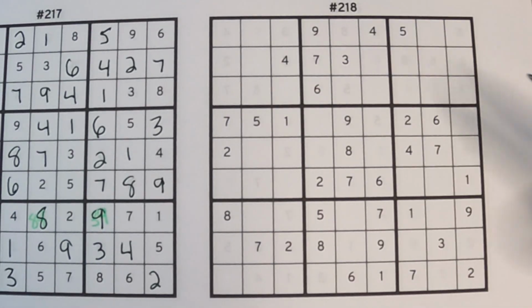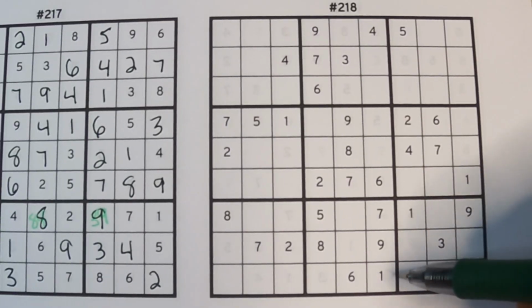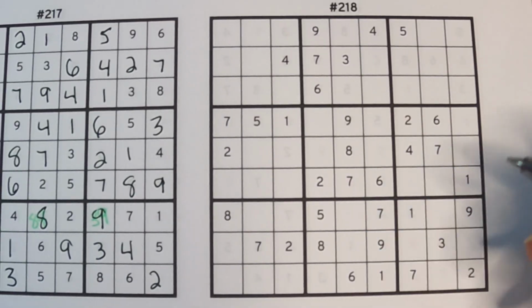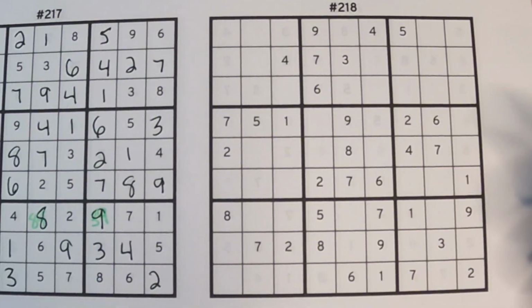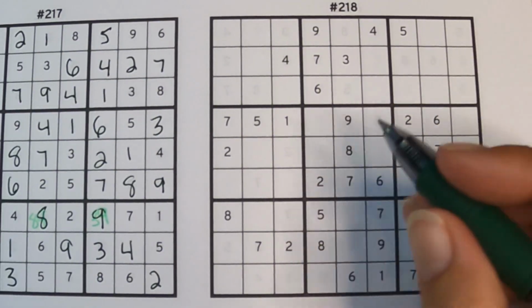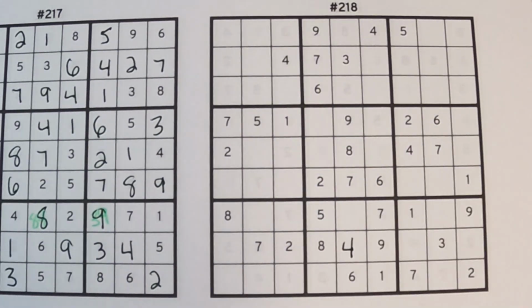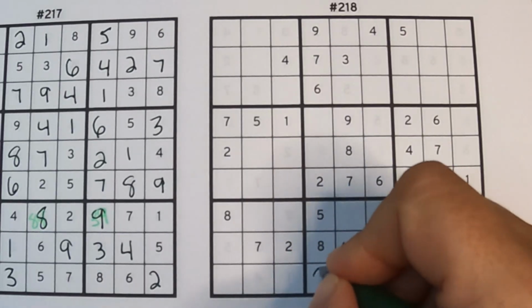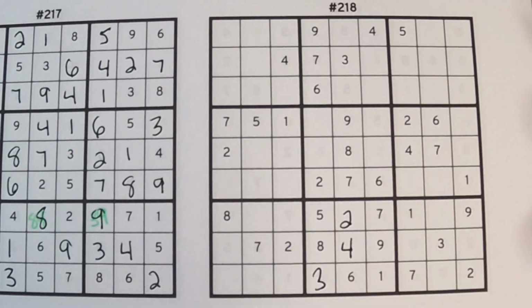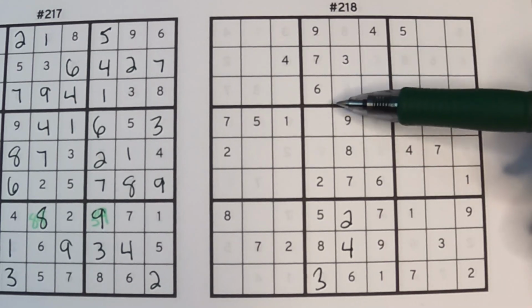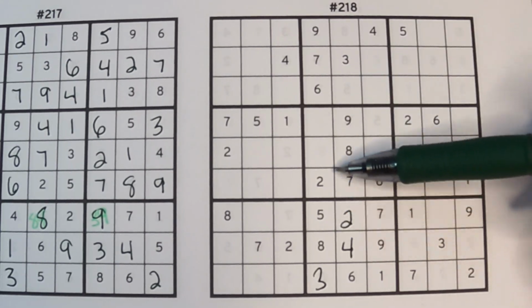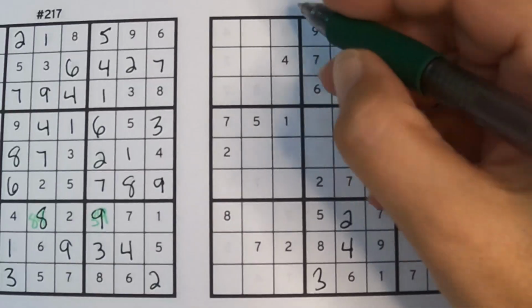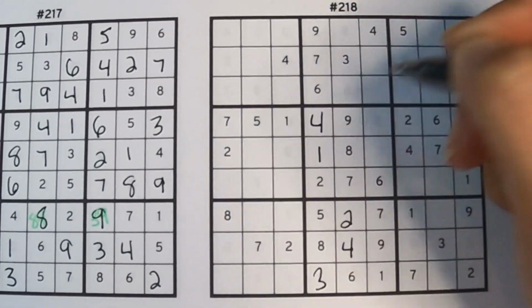Looks like today we're doing puzzle number 218. If we start with this box, we're missing 2, 3, and 4. We've got 2 and 3 here, so this is our 4. 2 here, so 3, 2. For this column now, we're missing 1 and 4. We've got a 1 here, so 4, 1.